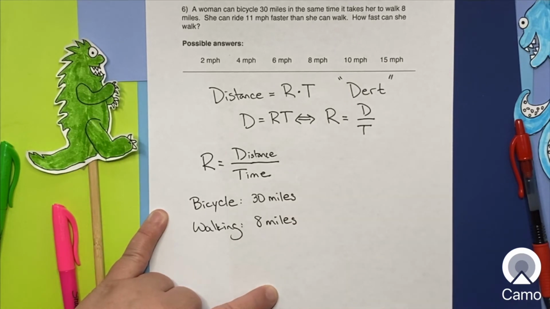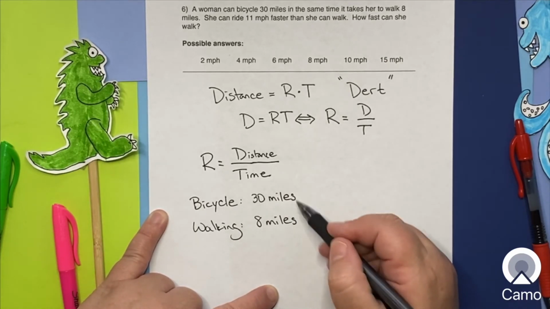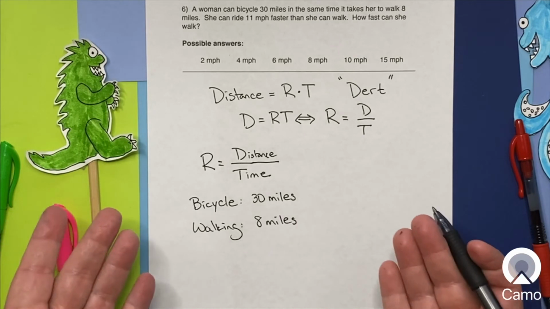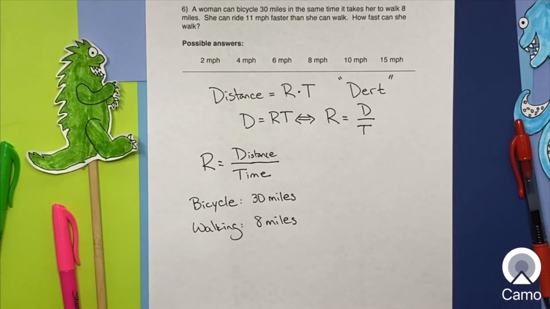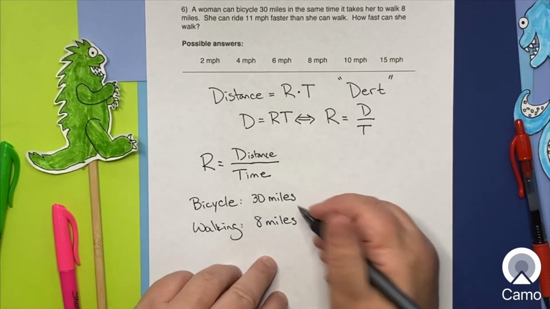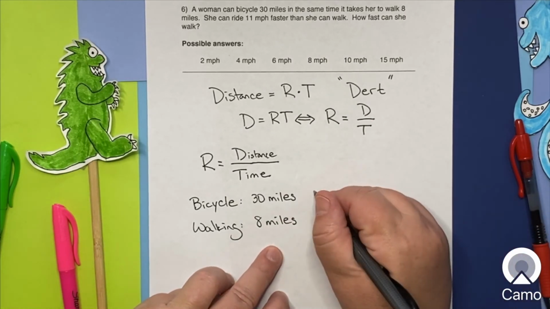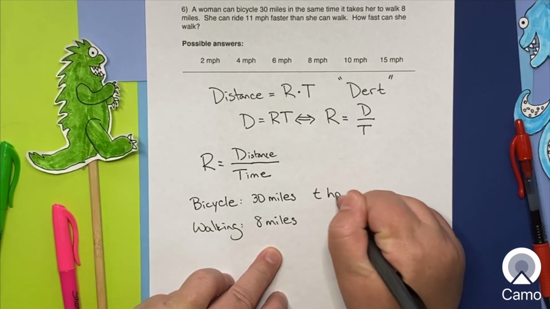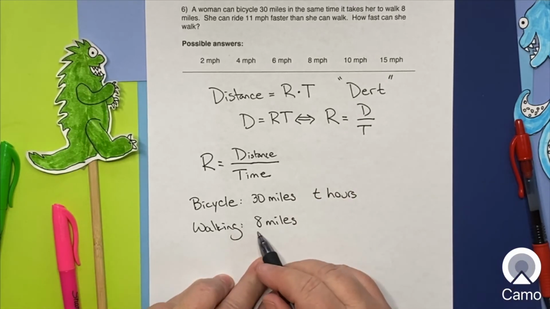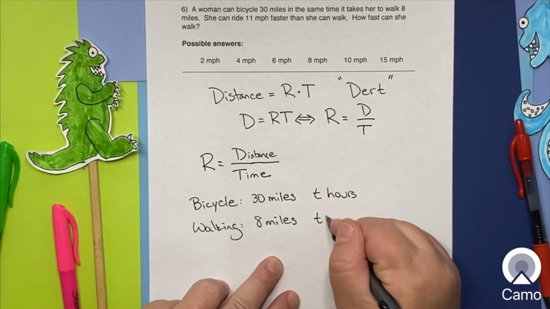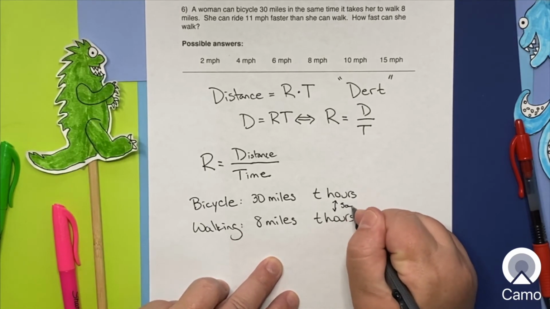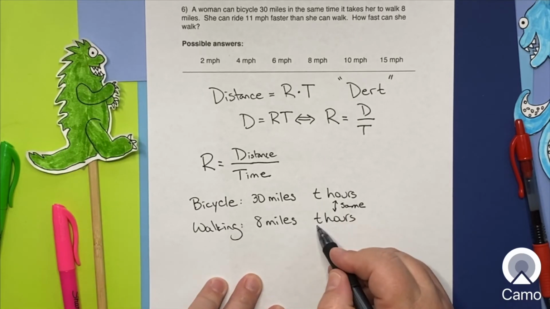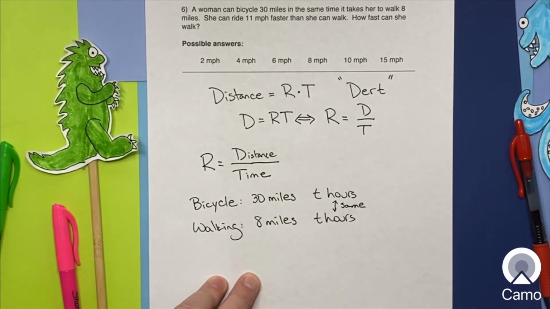And it says it takes the same amount of time. Now, do we know how much time that is? No. Can we use a letter? Sure. Can we use the letter T? Sure. So she goes 30 miles in T hours, and she goes 8 miles walking in T hours. And these two are the same. That's why I can use T for both, because they're supposed to be the same.